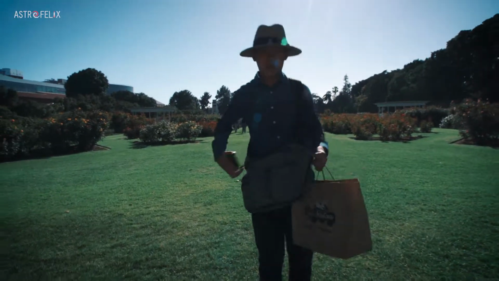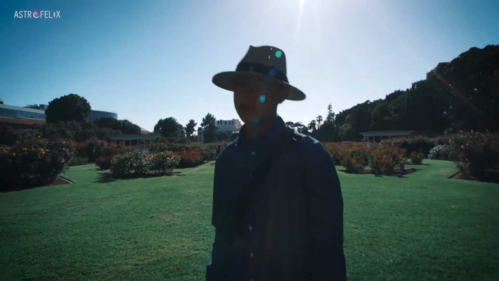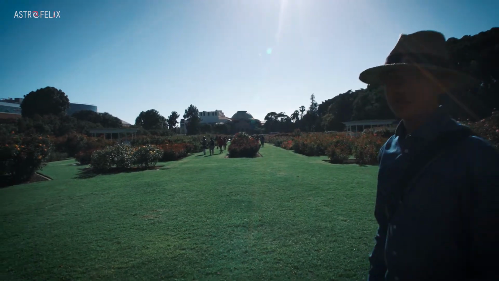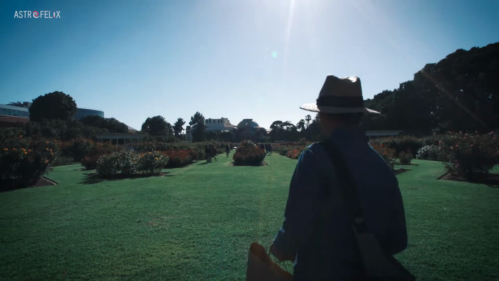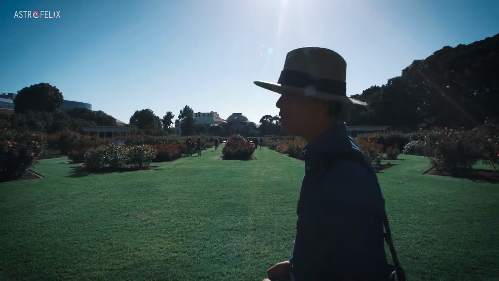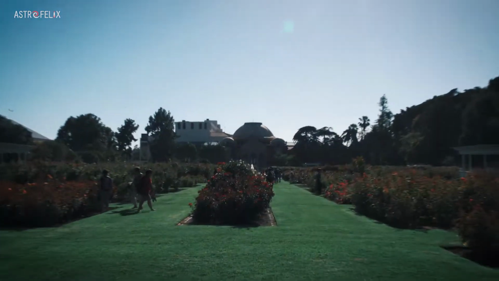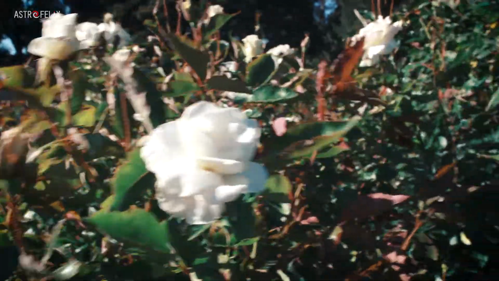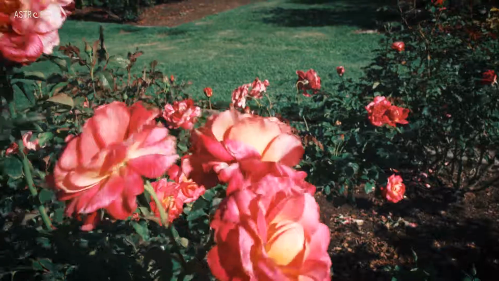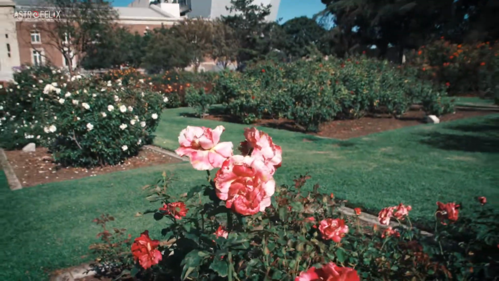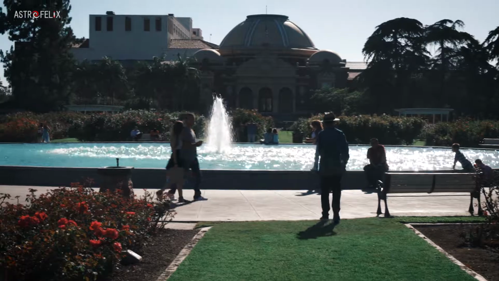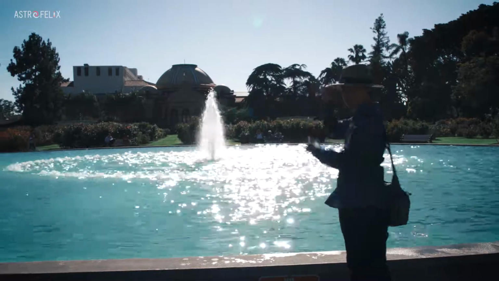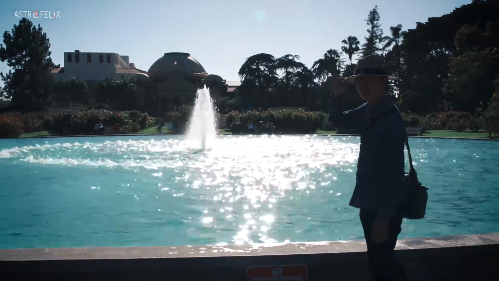Guys, welcome back. Just exited the California Science Center, which is now closing. And look at this beautiful rose garden. It reminds me of something about the White House. Wow. This is one beautiful fountain.